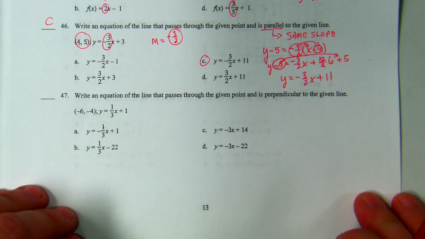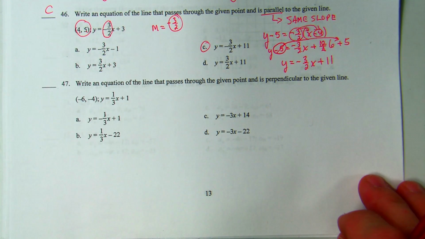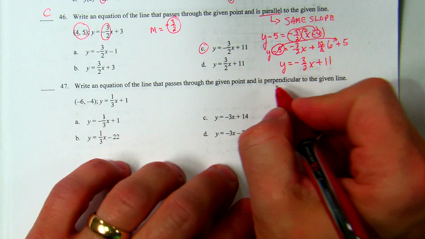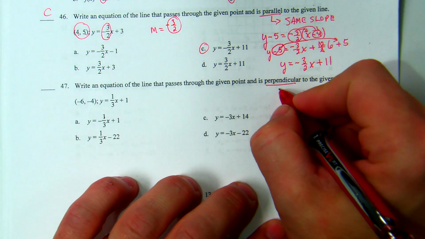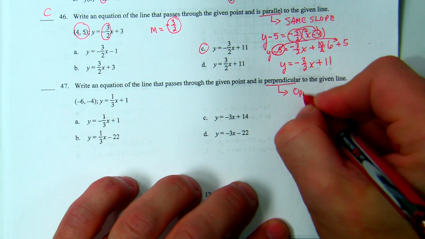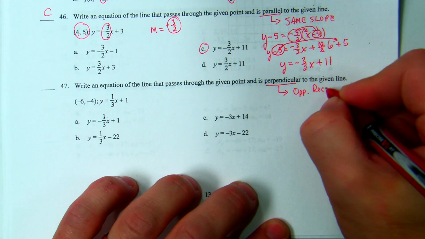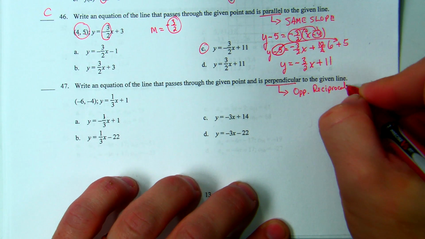Number 47. Write an equation of the line that passes through the given points and is perpendicular to the given line. This is going to mean opposite reciprocal.